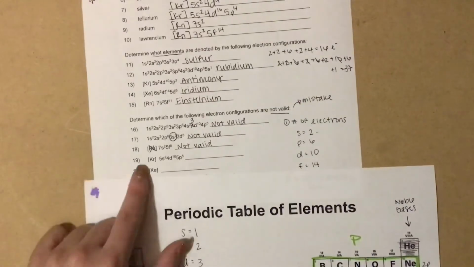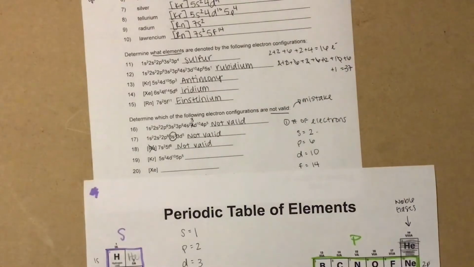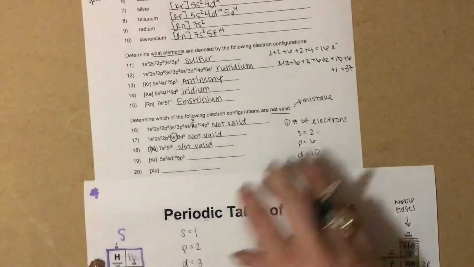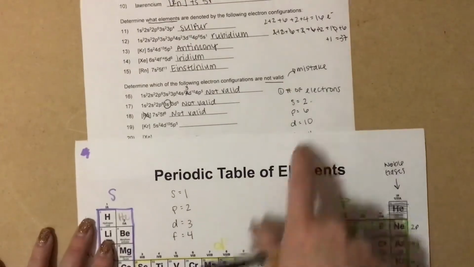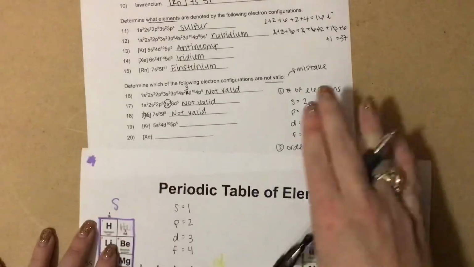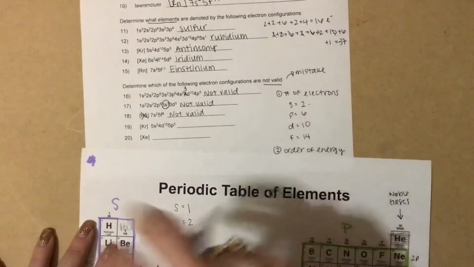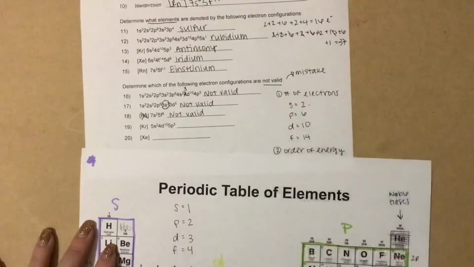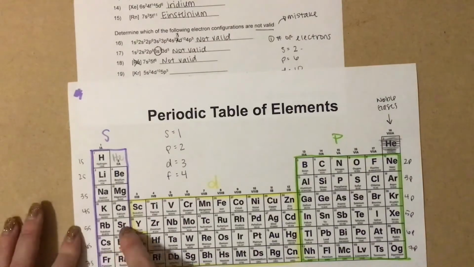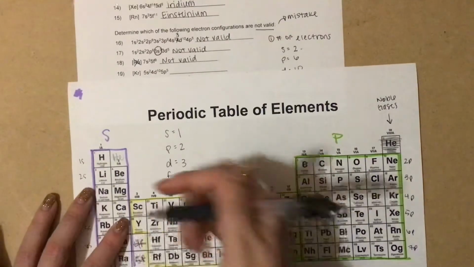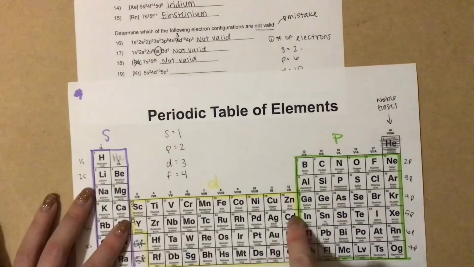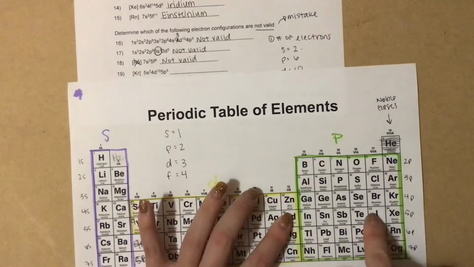Number 19 says krypton in our brackets, and then 5s2, 4d10, 5p5. First I'm going to check my number of electrons. S has 2, D has 10, P has 5. That's a perfectly good amount of electrons. Next, I'm going to check the order. 5s2, and then remember this is 3, so this is 4d10, and then I go into my 5p5.